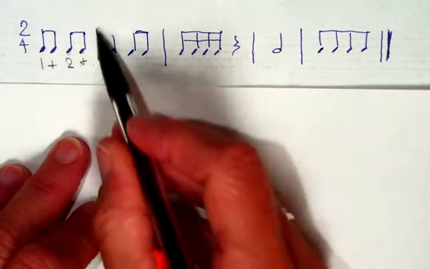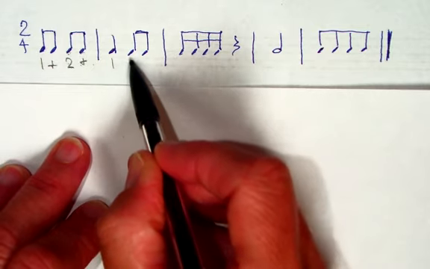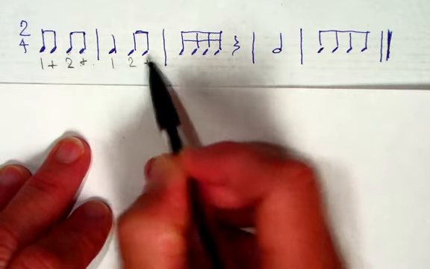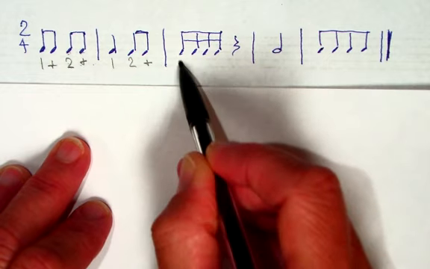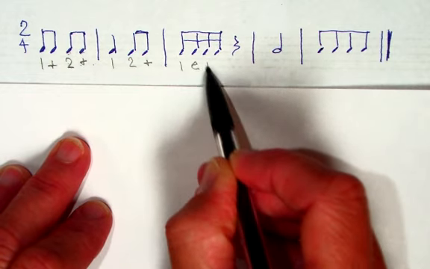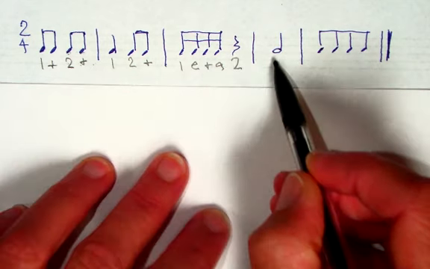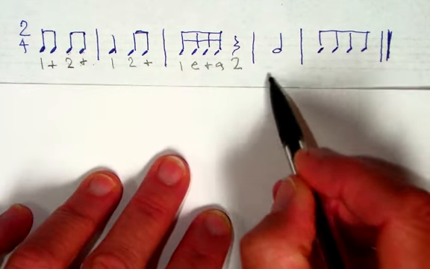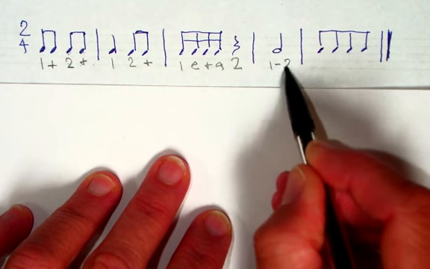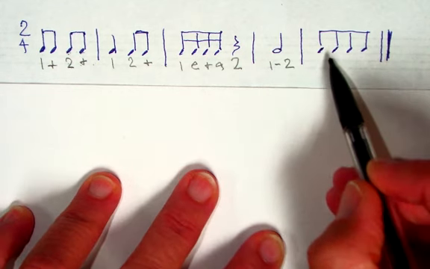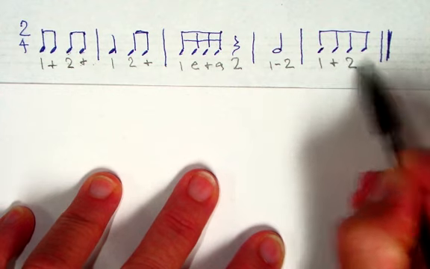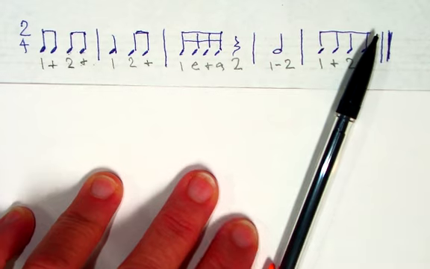Bar line, beat 1 again. 2 and. Bar line, I've got 16th notes on beat 1. 1, E, and a. Beat 2 is a quarter rest. This measure is kind of boring. It's only a half note, 1 through 2. And as we just mentioned, these are eighth notes, just like measure 1. 1 and 2 and. Practice makes perfect. Go practice some rhythm.